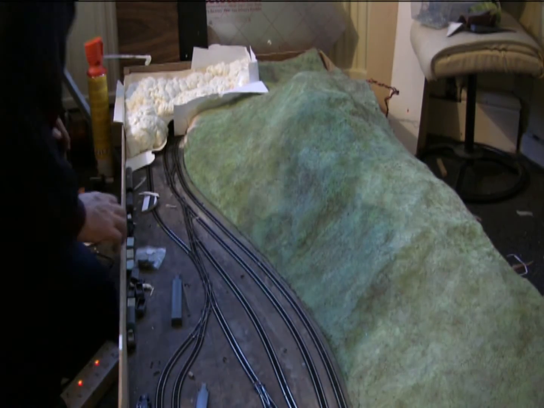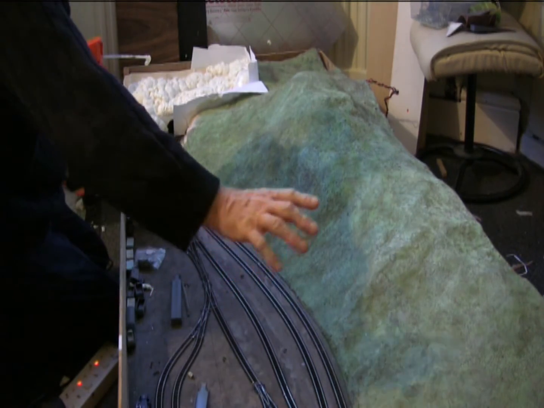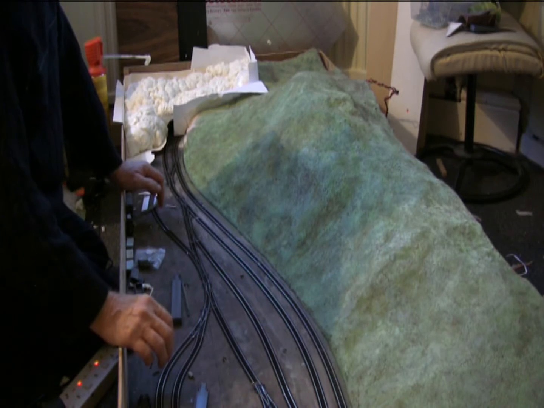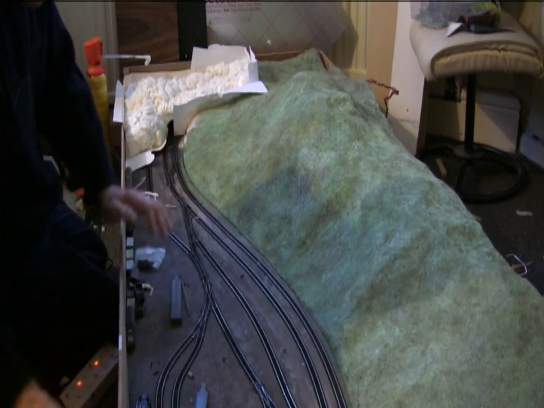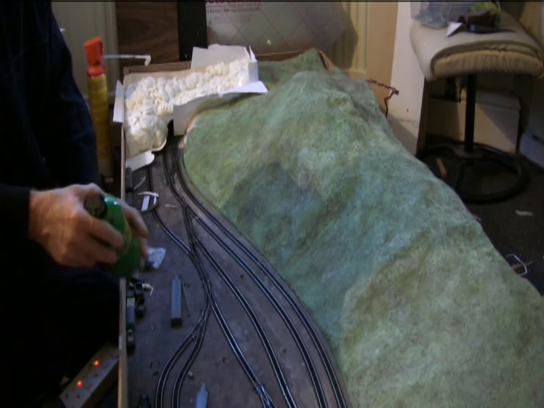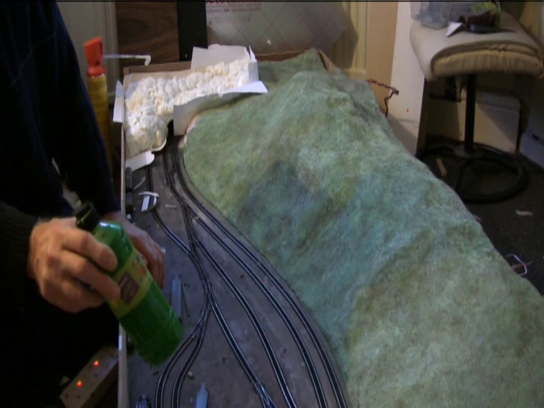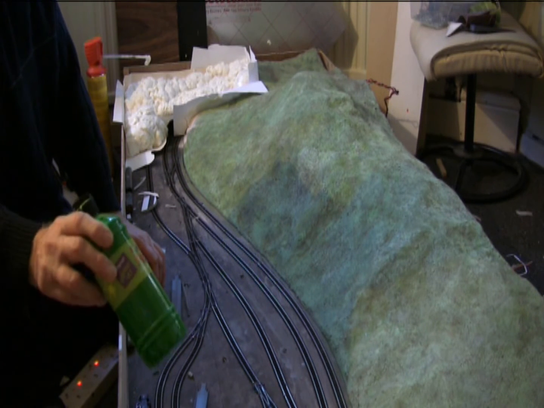So as you can see, we've made some progress. Got all the landscape painted all the way through. I'm just using either emulsion paint, as I've mentioned before, and in this case I'm using children's poster paint or watercolours.